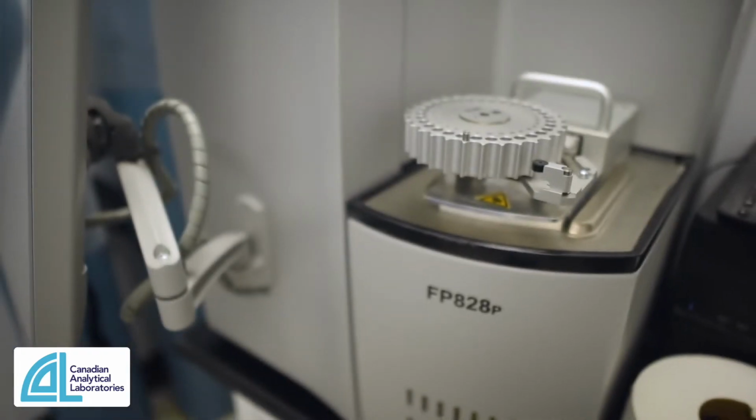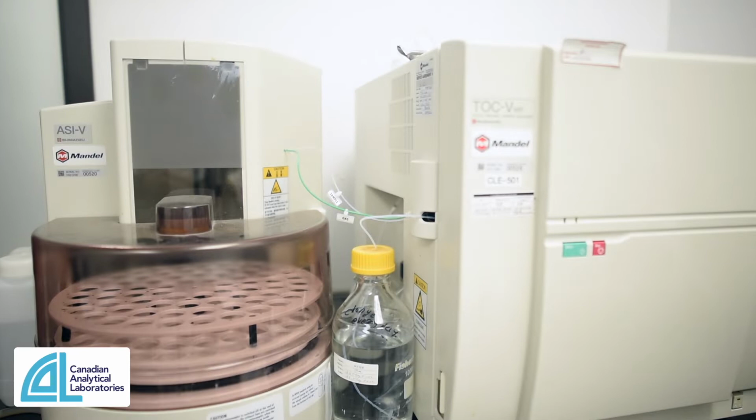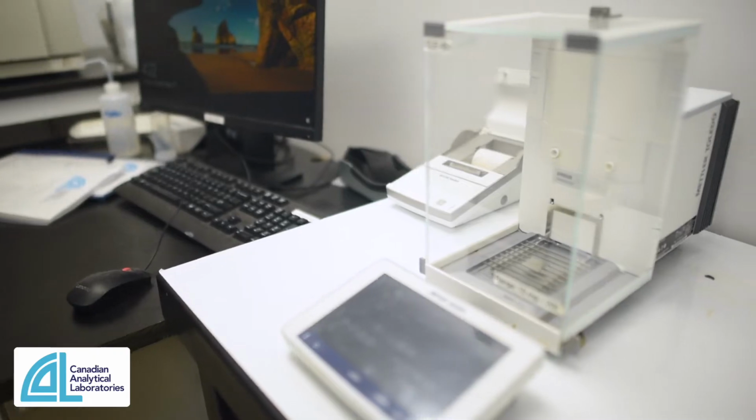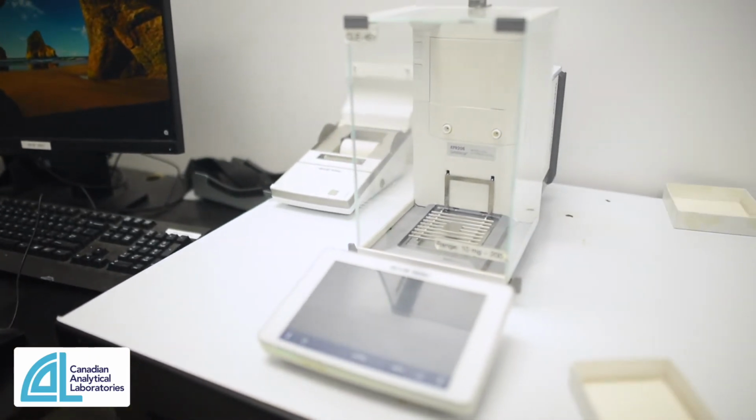So here we have a LECO machine. This is an automated machine, basically predicated on the Kjeldahl method to do rapid protein analysis. And in the back we have a TOC machine where we monitor all of our water for total organic carbon.